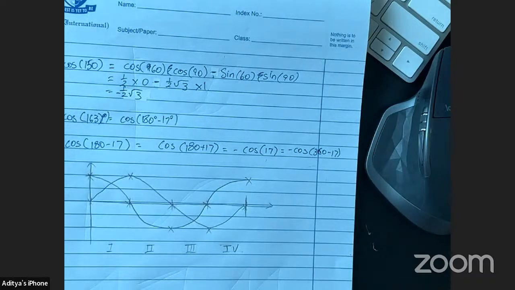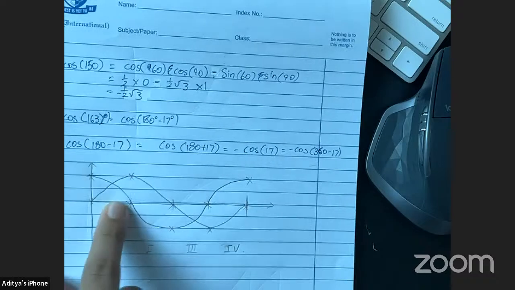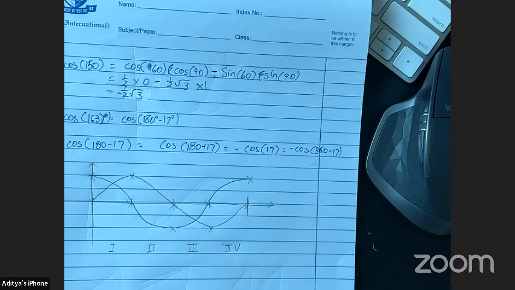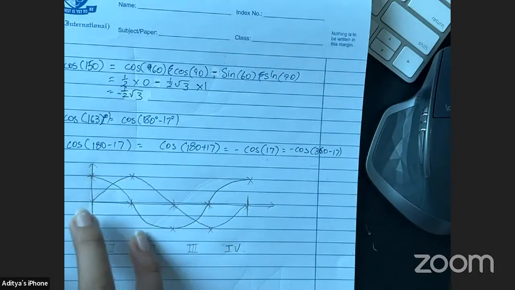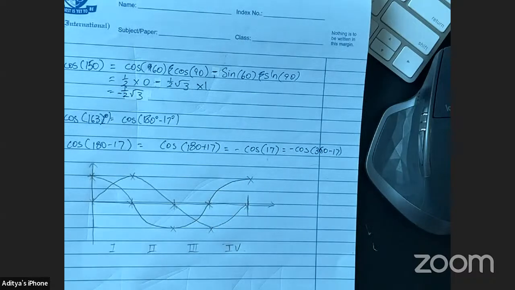So for the cosine graph, quadrant 1 will be the same positive as quadrant... Sorry, I didn't get that. Cosine graph, quadrant 1, positive, right? Positive. Yeah. Very different from sine. Sine is positive in quadrant 1 and quadrant 2, but cosine is positive in quadrant 1 and quadrant 4. So does that explain what you did?